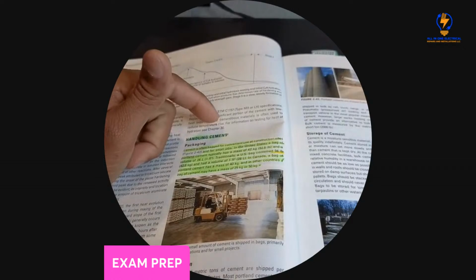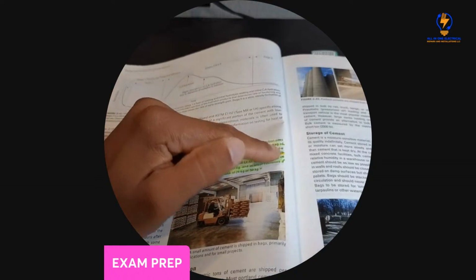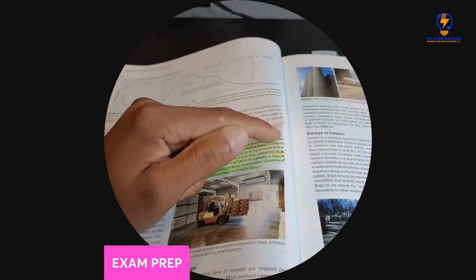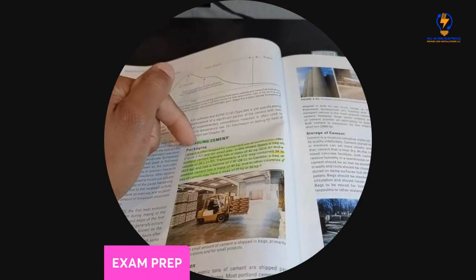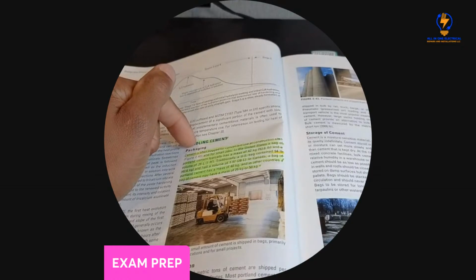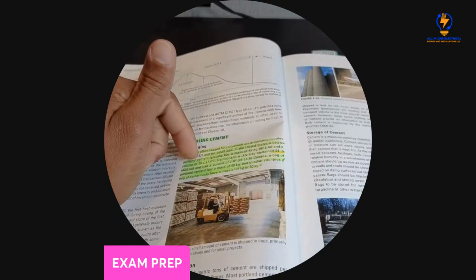Handling and cement: a US bag contains 94 pounds. Very important. This is one of the most important things. Handling, and then this is what you got.